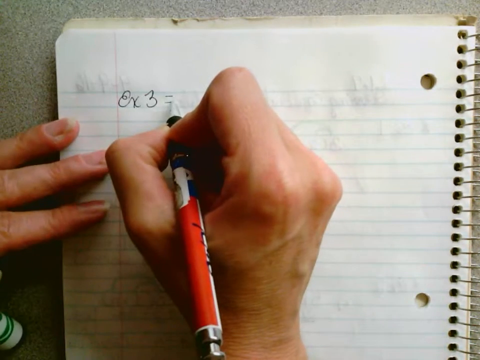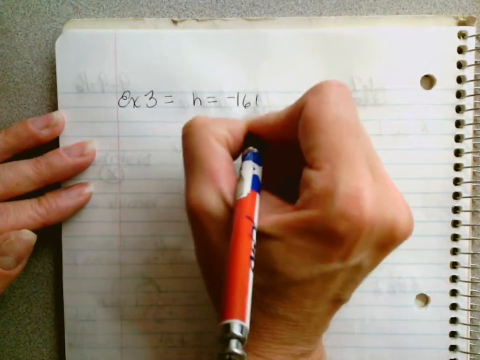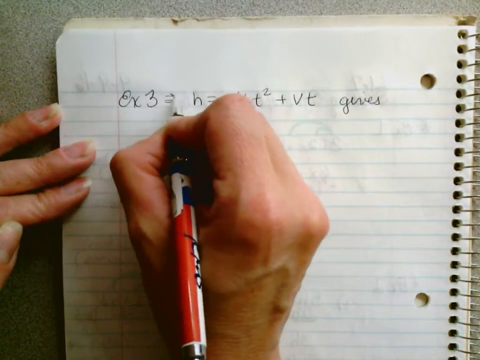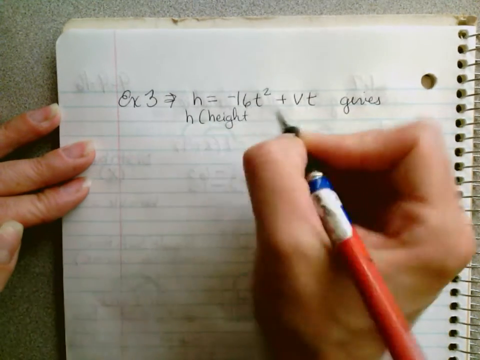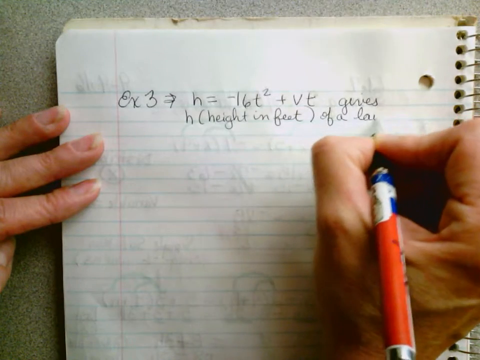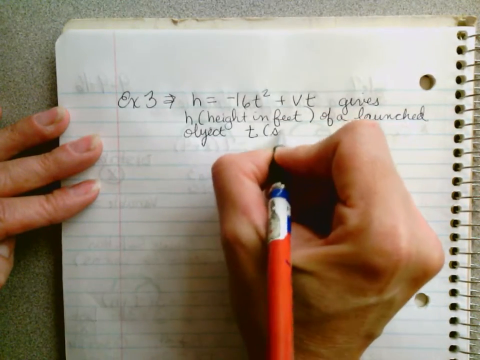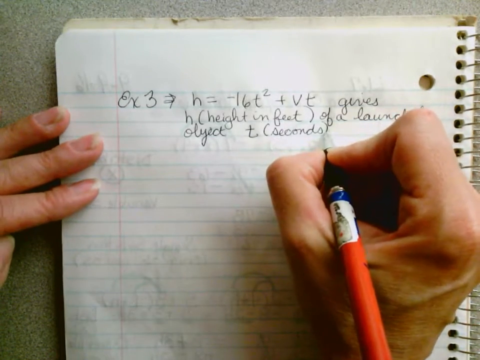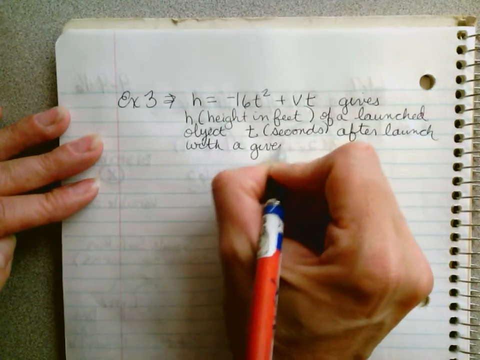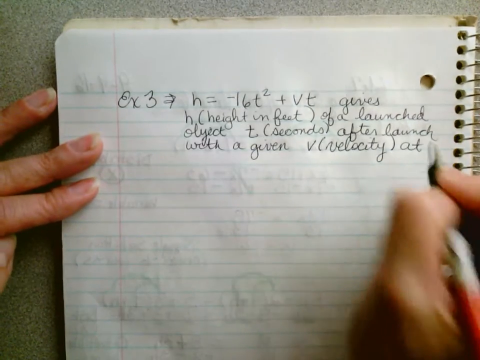First, if you read the paragraph above, it says the formula h equals negative 16t squared plus vt gives h, which is height, in feet, this is important, in feet of a launched object, t, which stands for seconds, after launch with a given, I know you're like, copy this, v, velocity, at the start.